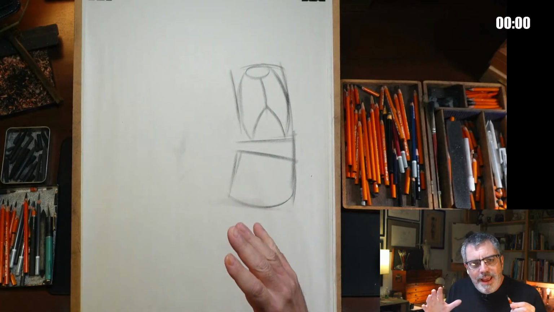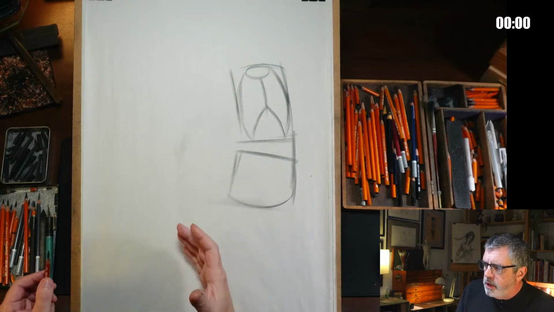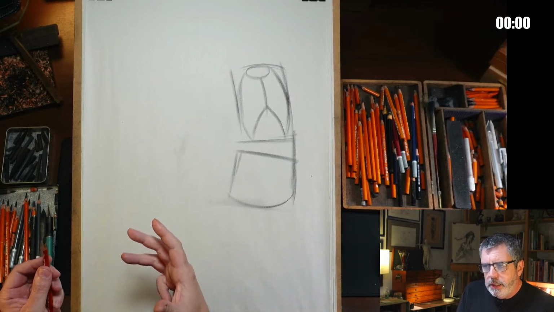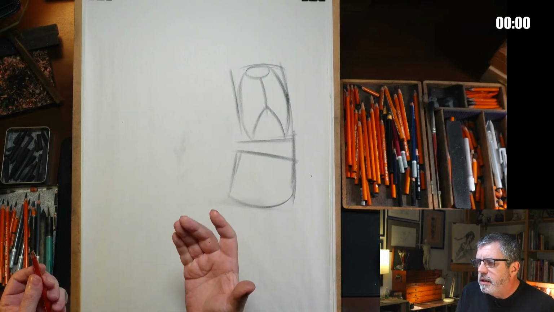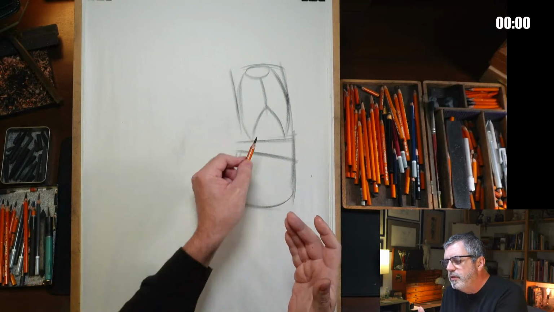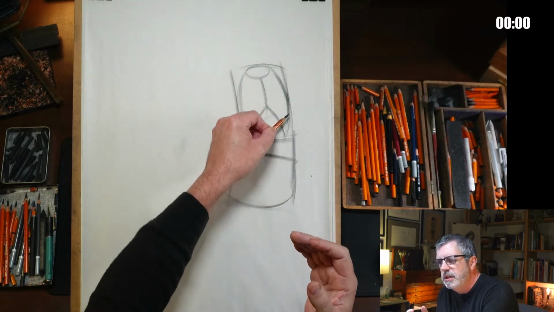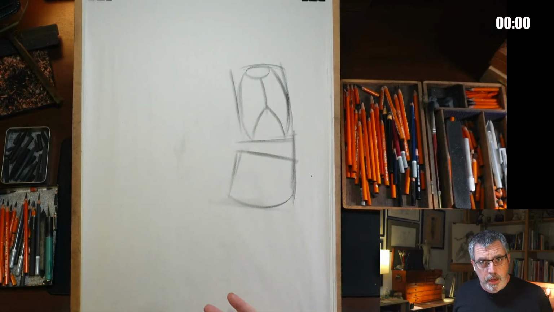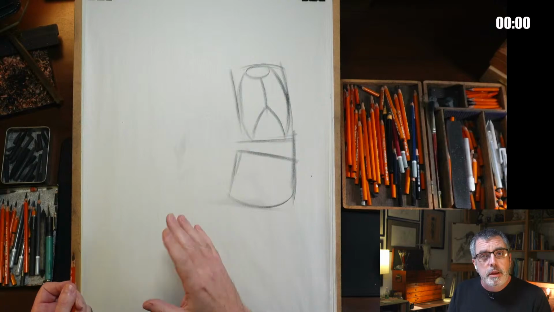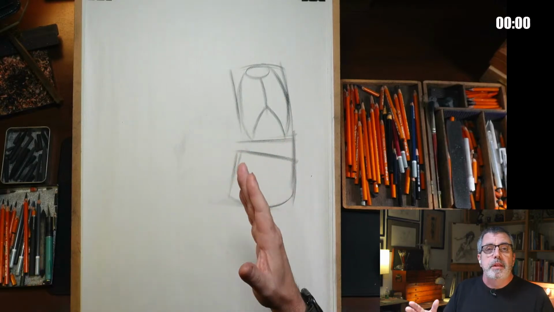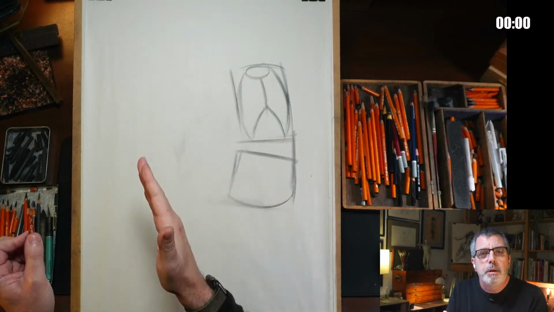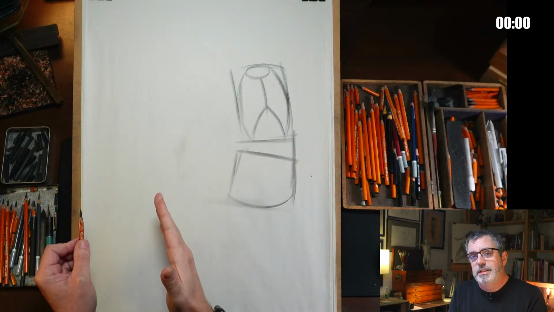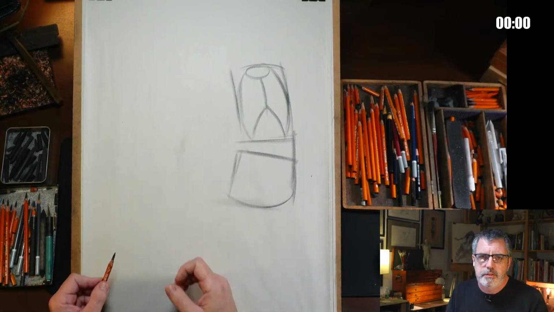Now, when we have a heavier model, your first question could be, okay, I don't see where the rib cage is in relationship to the exterior edge of the form, because obviously the model's carrying more weight, a fat pad or a layer of fat. That means it's hard to determine exactly where the rib cage is sitting in that space.